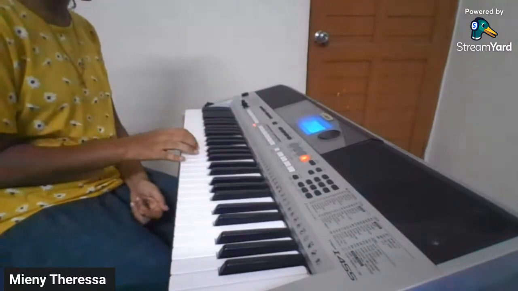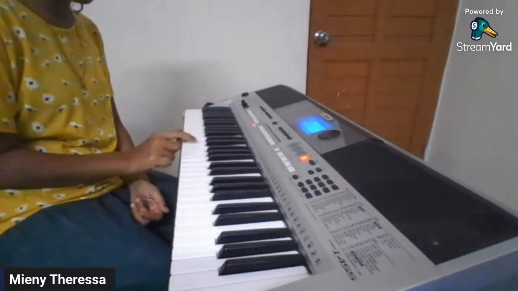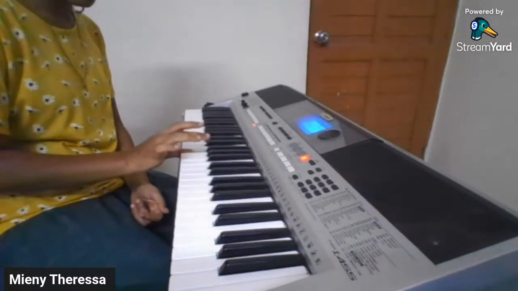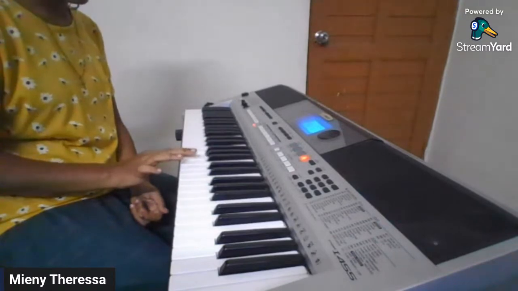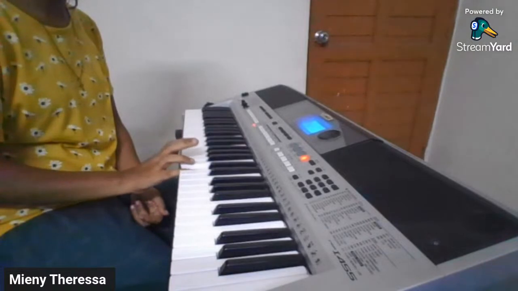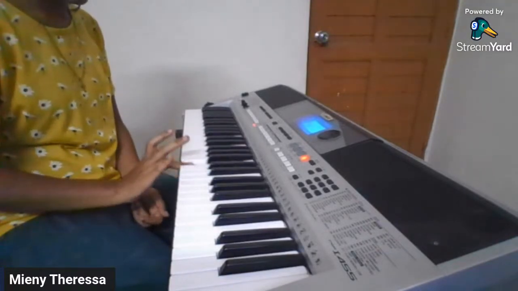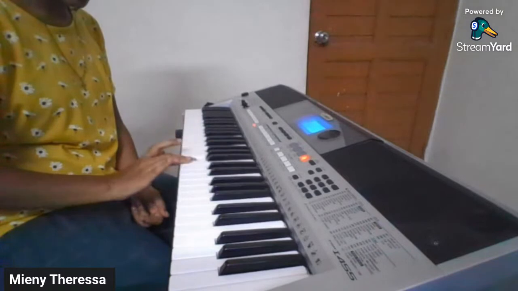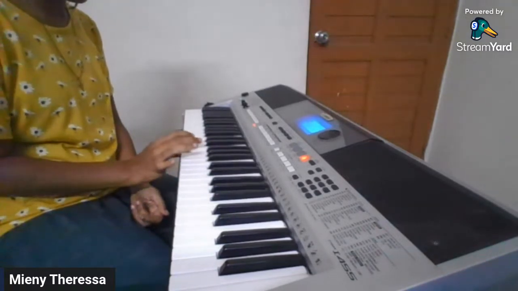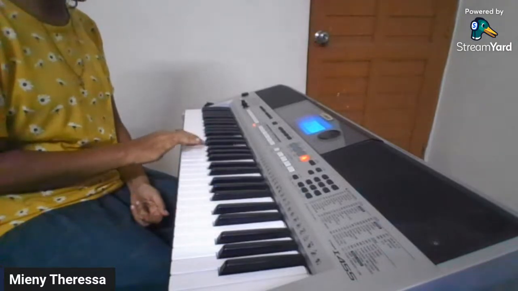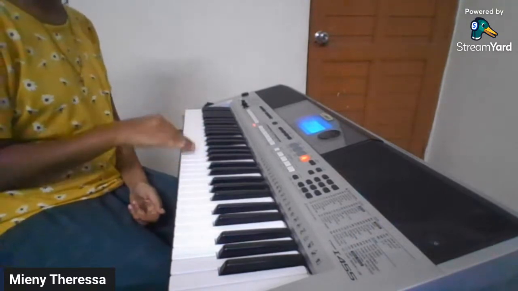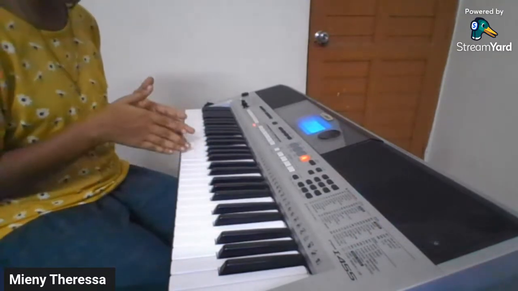Let's see if we can do it once more. C, D, E, F, G, A, B, C. Then back down: C, B, A, G, F, E, D, C. So yeah, that makes the fingering of each scale.